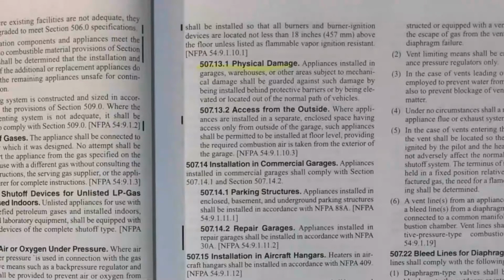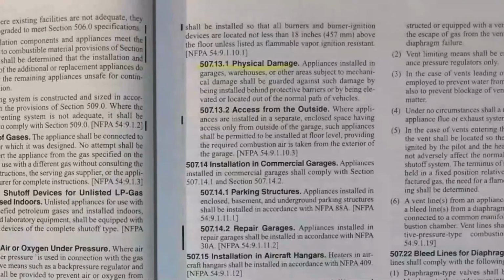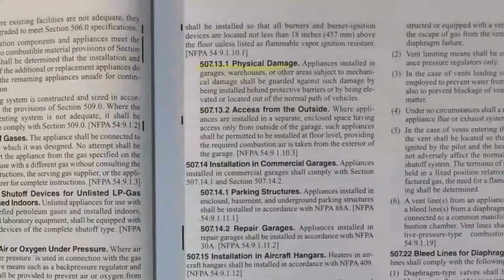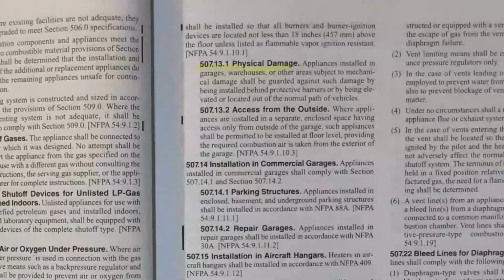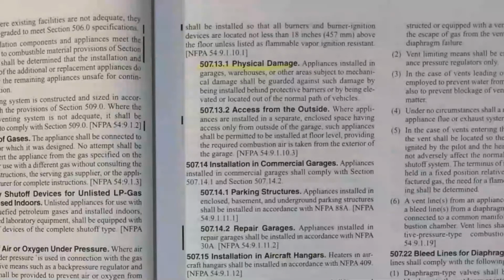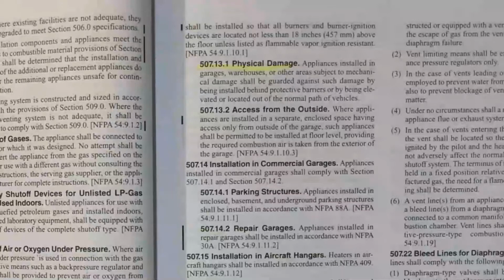507.13.1. Physical damage. Appliances installed in the garage, warehouse, or other areas subject to mechanical damage shall be guarded against such damage by being installed behind protective barriers or by being elevated or located out of normal path of vehicles. So if you look in a garage, if the water heater's at the very end of the garage, you'll see like a bollard, you know, like a post, and it's there to keep physical damage from occurring, you know, somebody driving into the water heater.